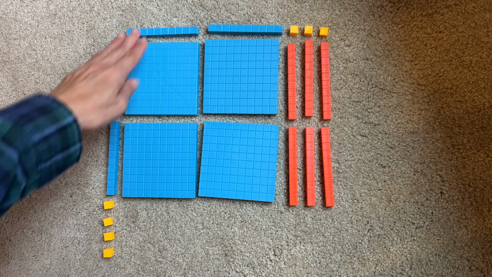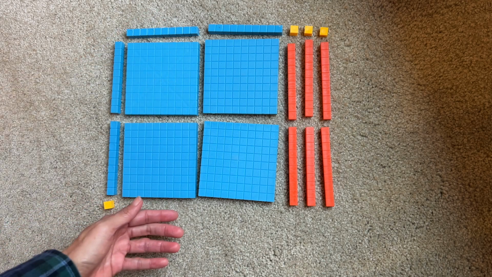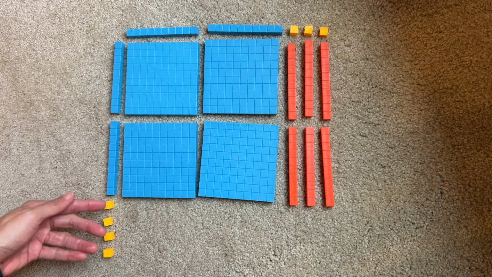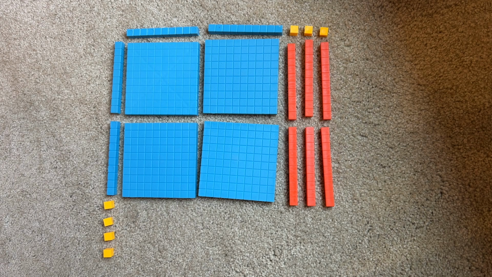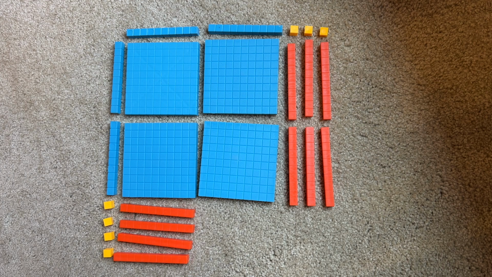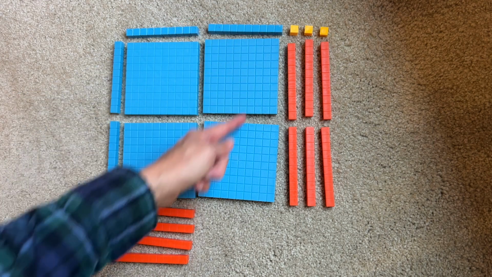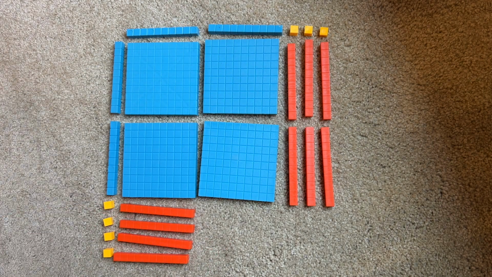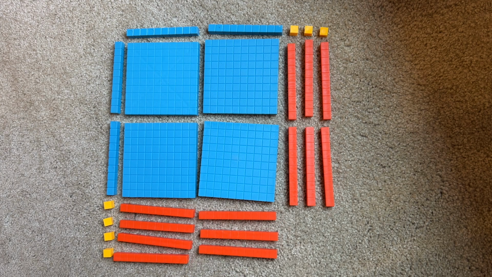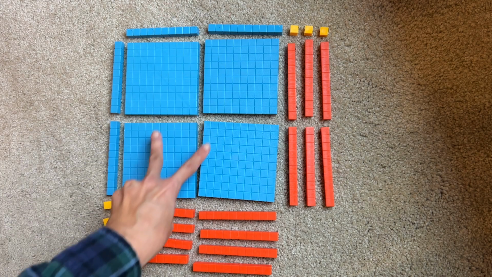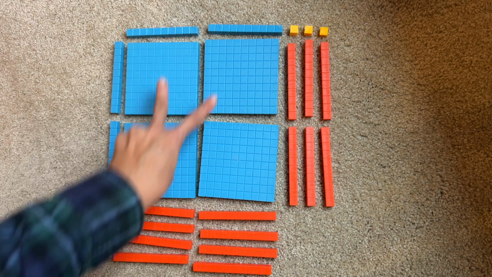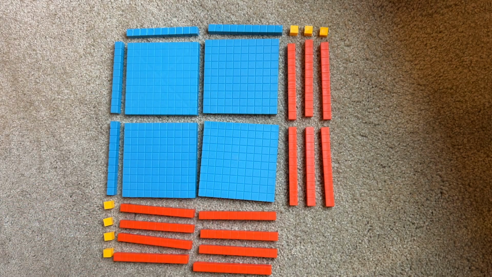Almost done. 10 times 4 ones. 10 times 4 is 40. 10, 20, 30, 40. I've got a 10 here being multiplied by the 4 ones again. So 10 times 4 again is 40. And eventually, hopefully, students will be able to see, oh, this is really 20 times 4. 20 times 4 is 80.